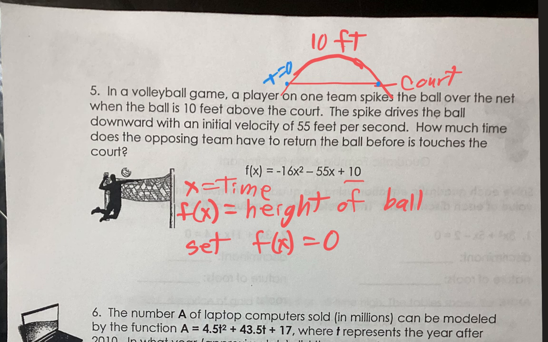T is 0 here. This is my other time. Okay? X time, whatever. You know what I mean. Maybe you don't. So we're going to solve for x.